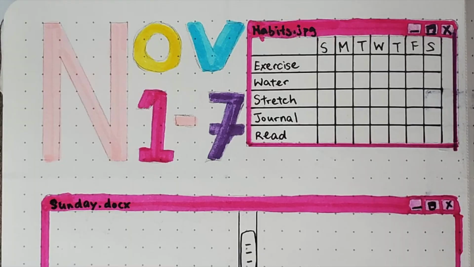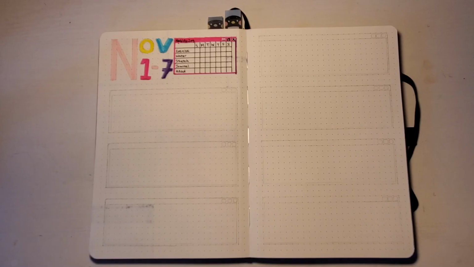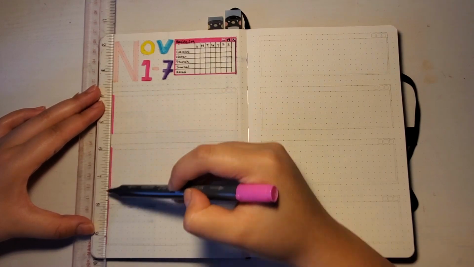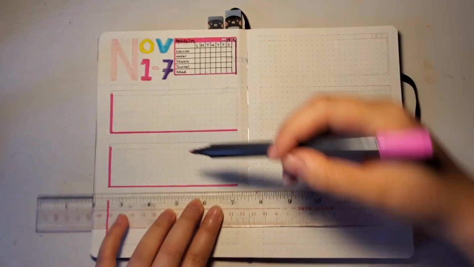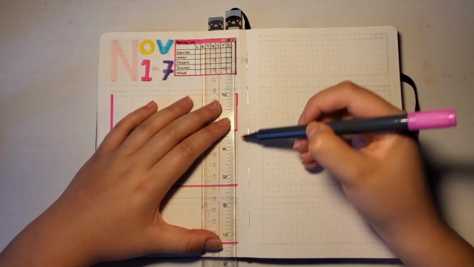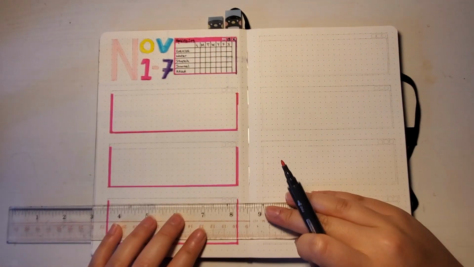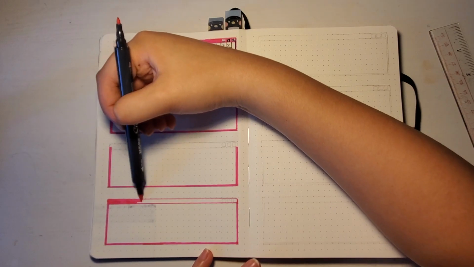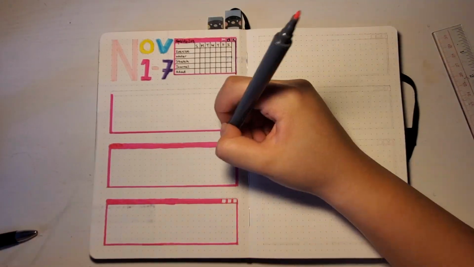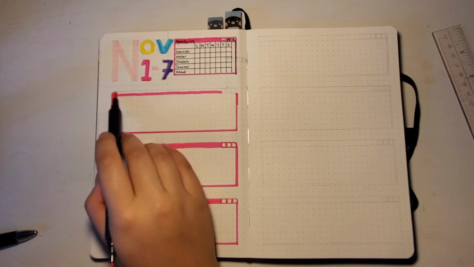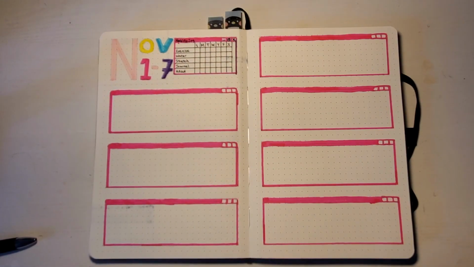here's a look at it up close. For the rest of the spread, I'm just drawing out 7 windows, basically in the same style and color. I really like this sort of neon pink because I think it's a really bright and cute color, not one that I would usually use. I guess I gravitate towards more pastel colors, but I actually quite liked this one. I think it matches the theme quite well.